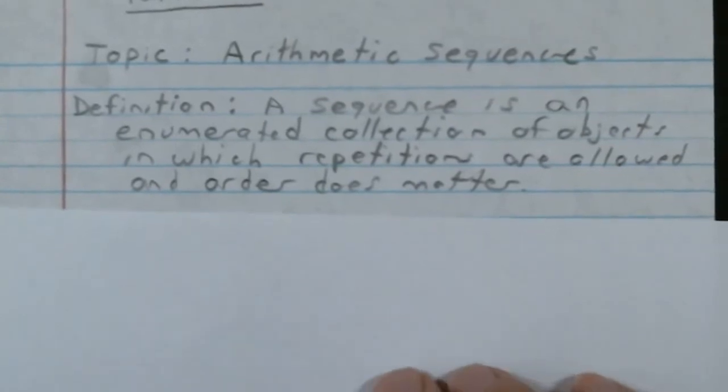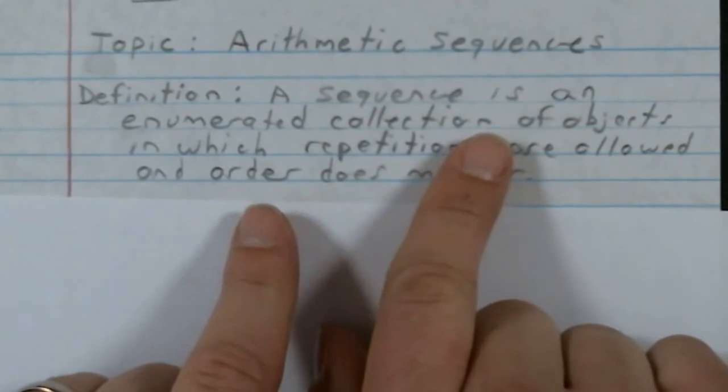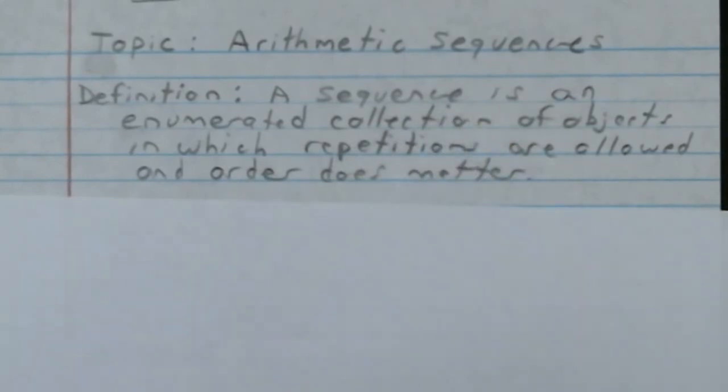A definition of a sequence is an enumerated or numbered collection of objects. Objects can be anything, in which repetitions are allowed and order does matter. Order does matter in this.